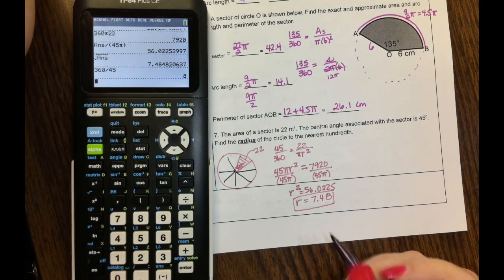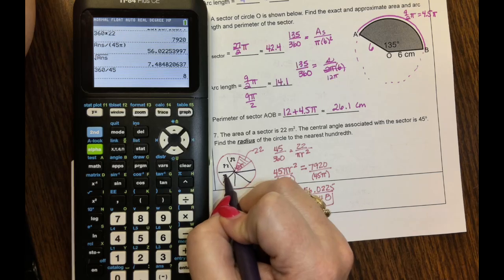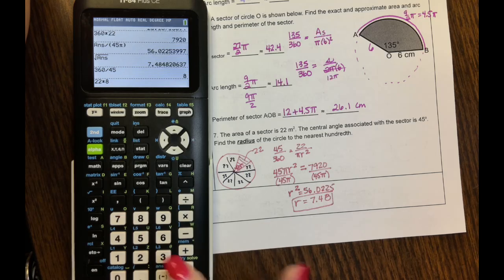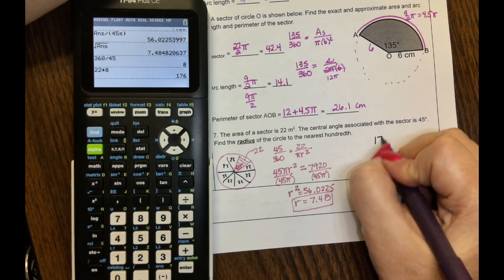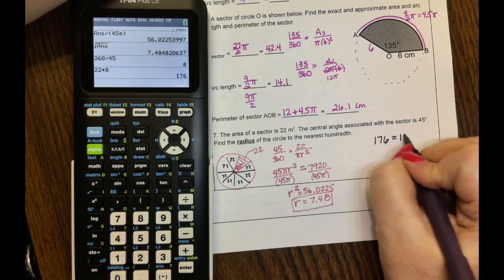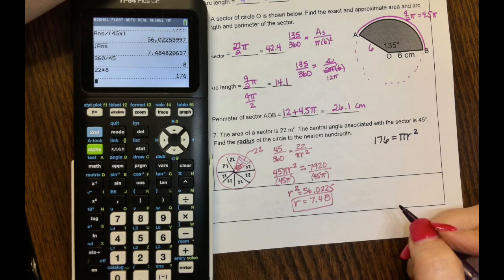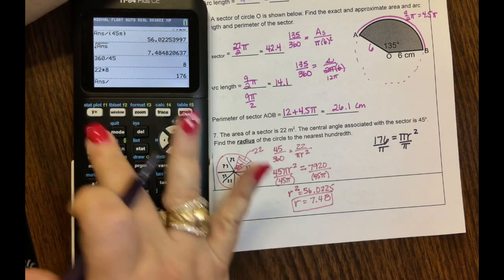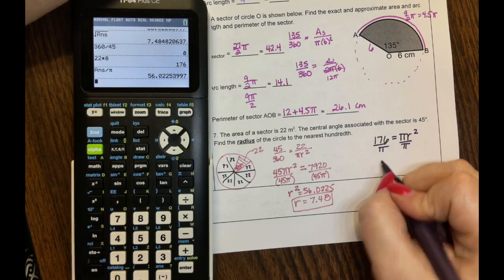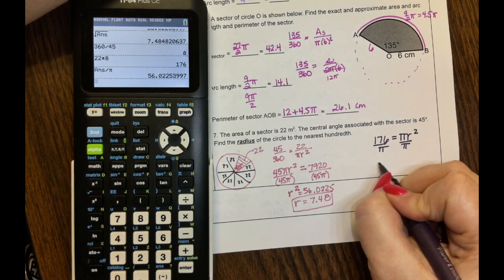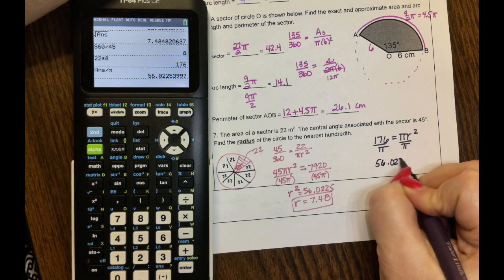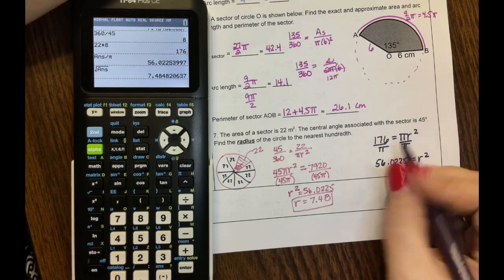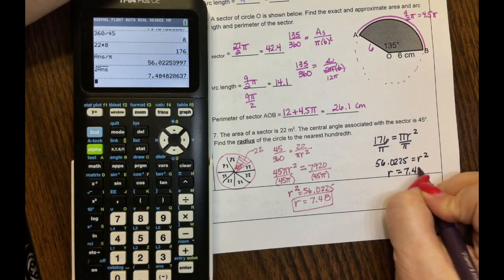Okay, like that. So that means 22, 22, 22, 22. The area of each of these pieces is 22. So if you take 22 times 8, the area of the entire pizza is 176. Well, an entire pizza is pi r squared. 176 divided by pi, because we need to isolate r squared, divided by pi. Does that look familiar? So 56.0225 is equal to r squared. Again, square root of our previous answer, and we get that r is 7.48.